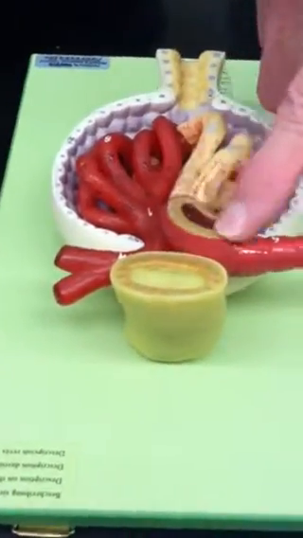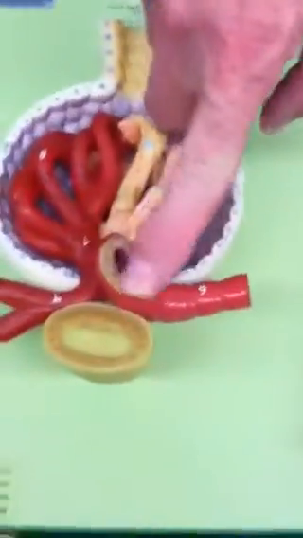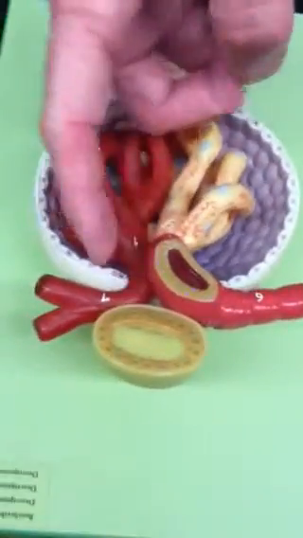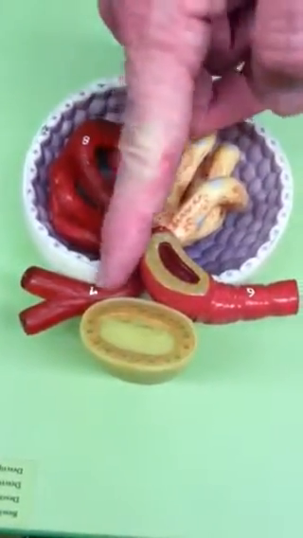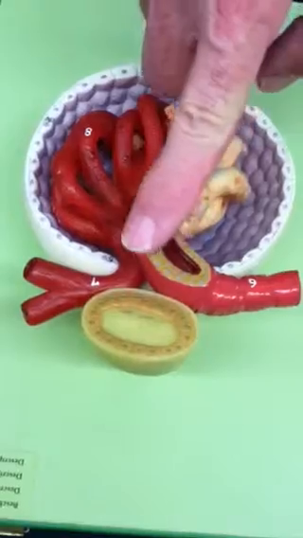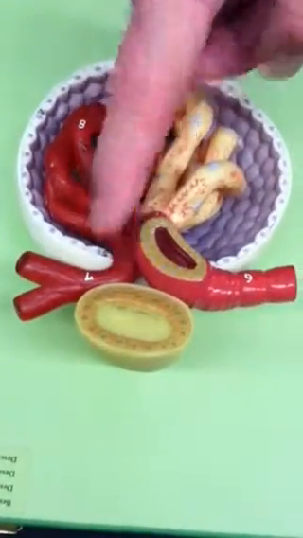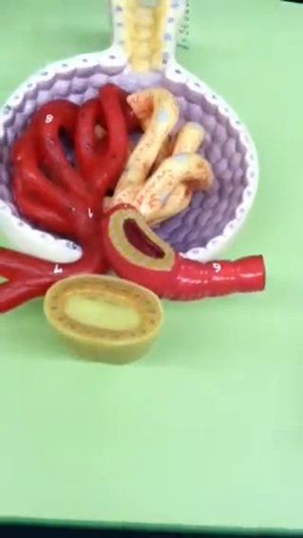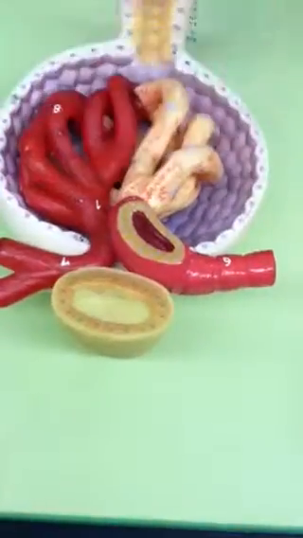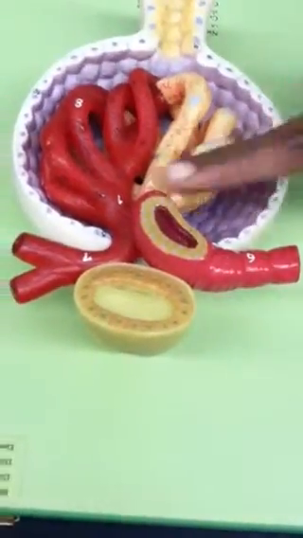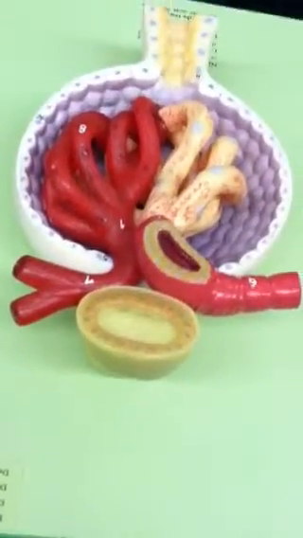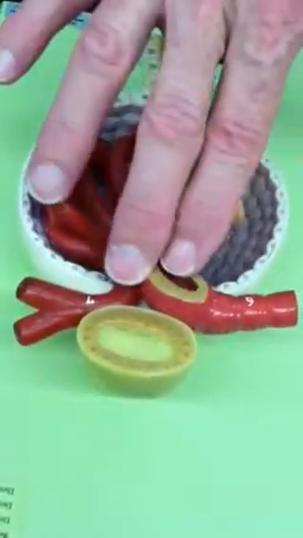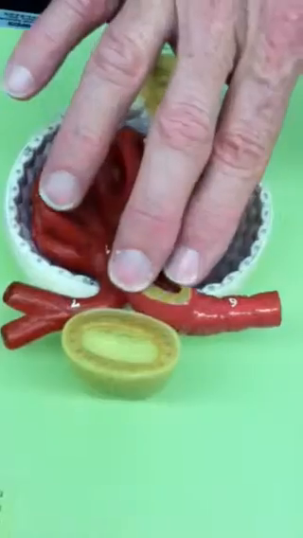Okay, so we have this thing here, and actually there is some here on the efferent as well. What is that? That's the juxtaglomerular apparatus. What does that do?